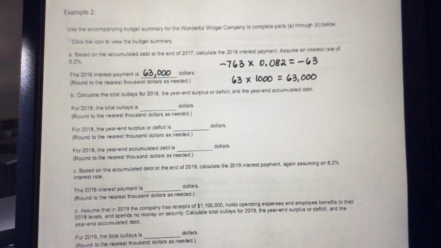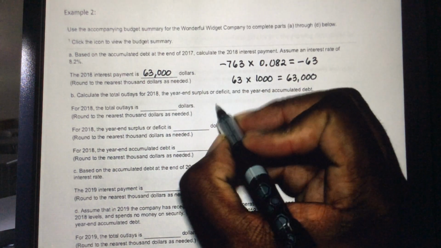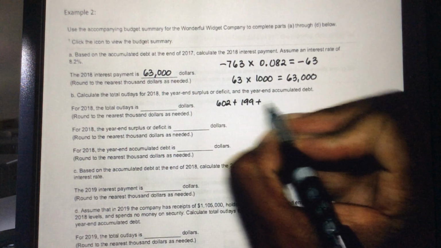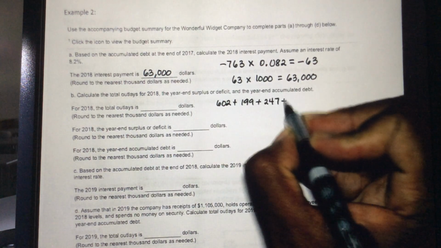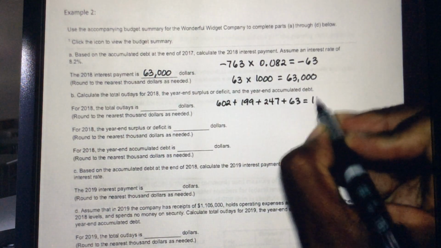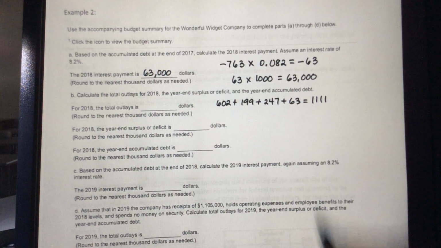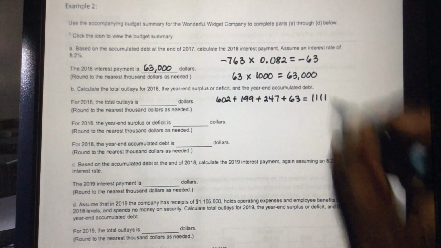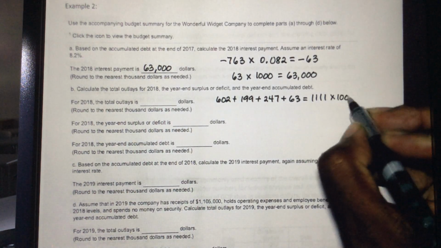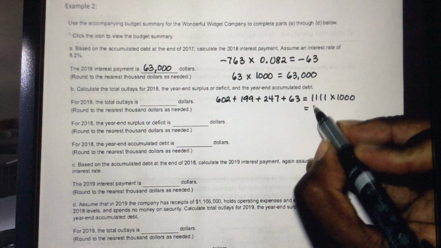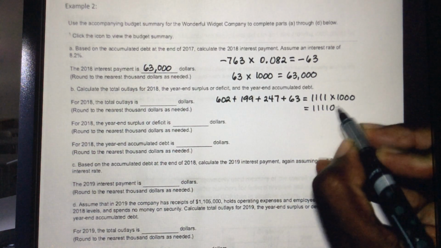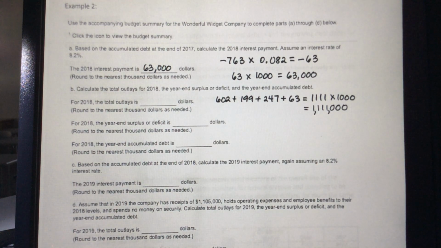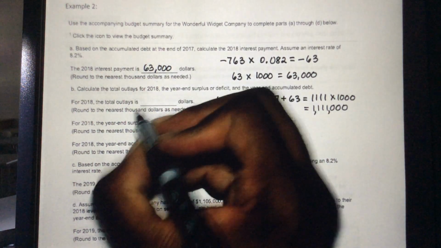So for those total outlays, and I'll go ahead and write this out, I just added 602, 199, 247, and 63 to get 1111. But of course, our budget summary is in thousands of dollars, so you have to multiply that by 1,000. That will give you 1111 with 3 zeros. And that's actually going to be $1,111,000.